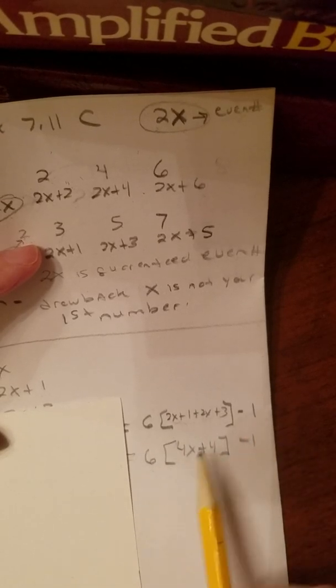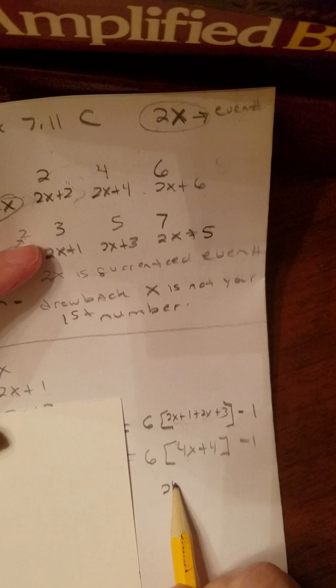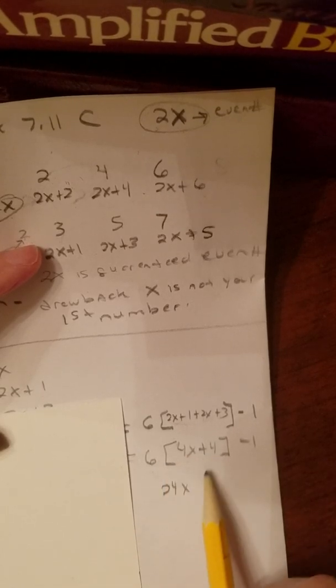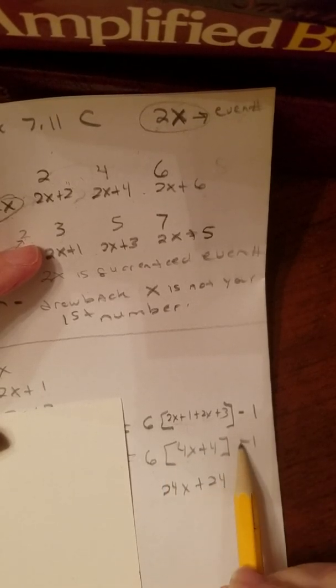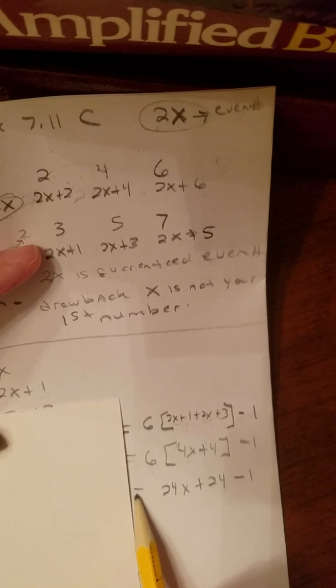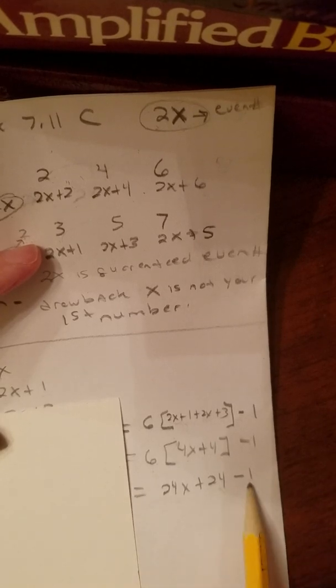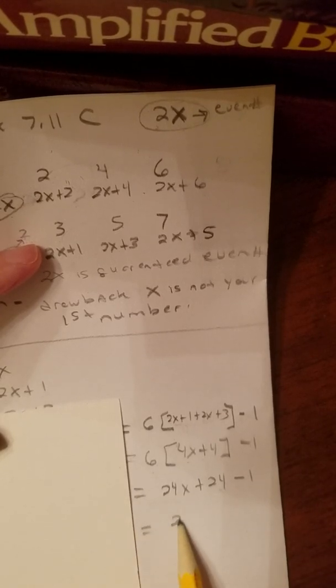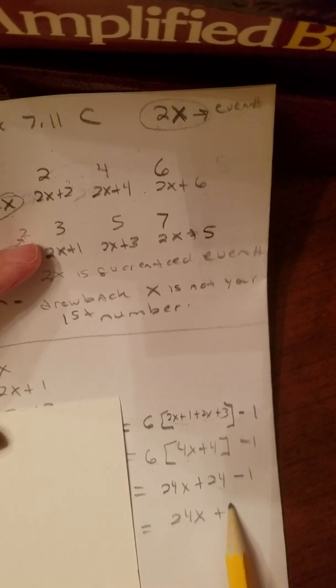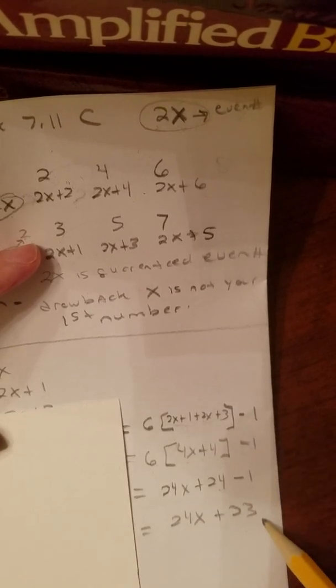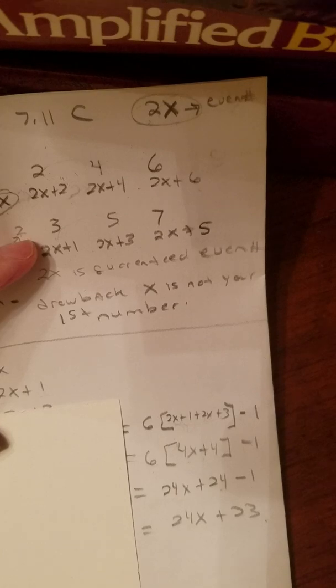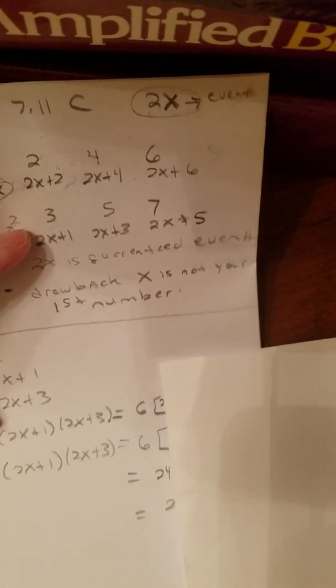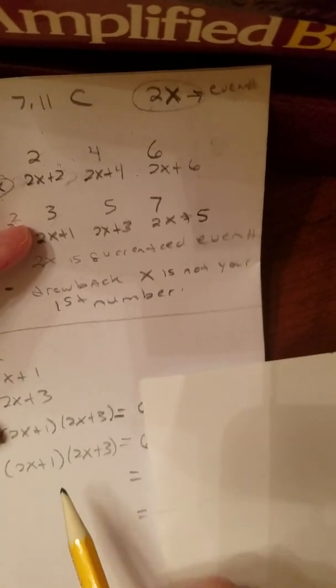So I'm going to take 6 times 4x, and I'm going to get 24x. And 6 times 4 is 24. Bring down your minus 1. And then 24 minus 1 is 23. So you're going to end up with 23. And I've now simplified the right side. I'm going to come over here and simplify the left side.